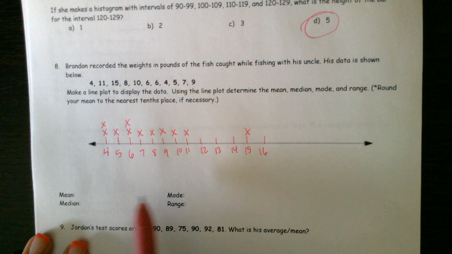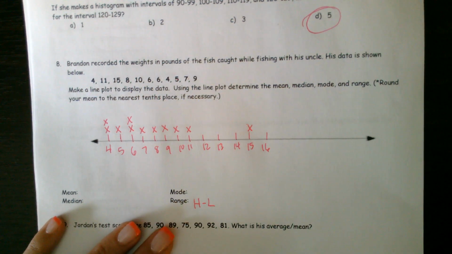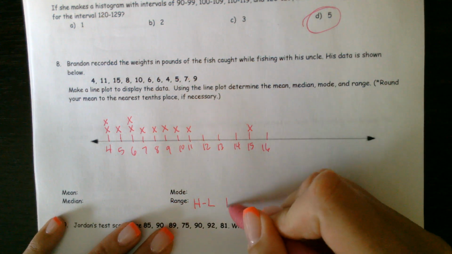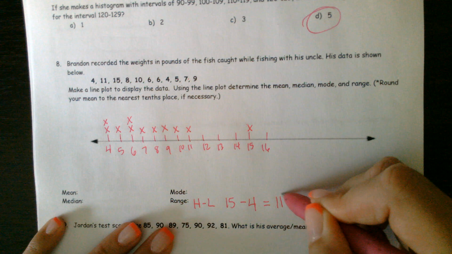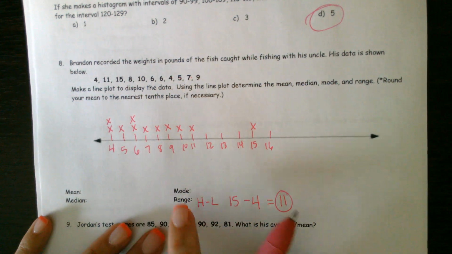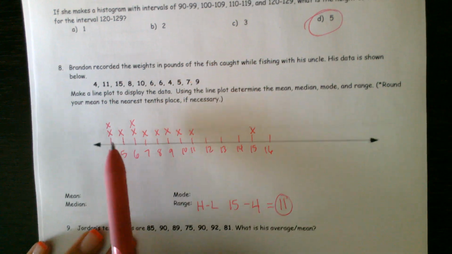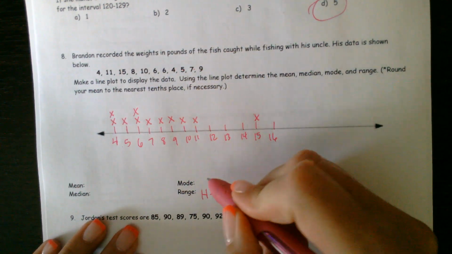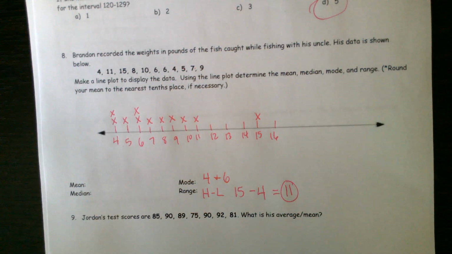So now I need the mean, median, mode, and range. Well, I'm going to start with the range because that's easy. The range is the highest minus the lowest. My highest piece of data is 15. My lowest piece of data is 4. 15 minus 4 is 11. That's the range. Mode, which one occurs the most often? So we actually have a tie here. 4 and 6 both occurred twice, so we have 2 modes, 4 and 6.